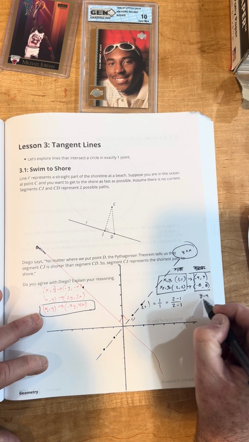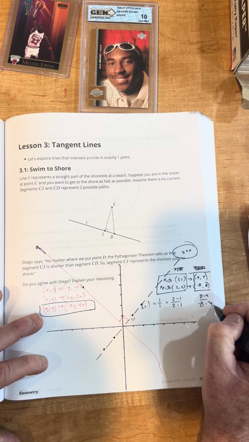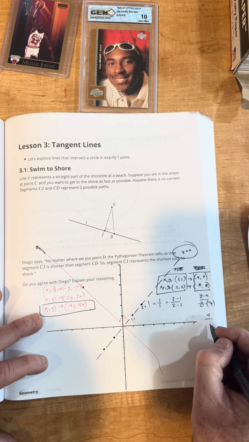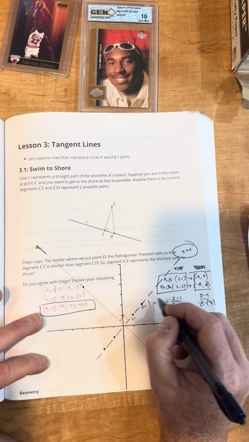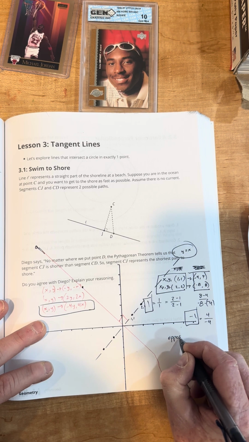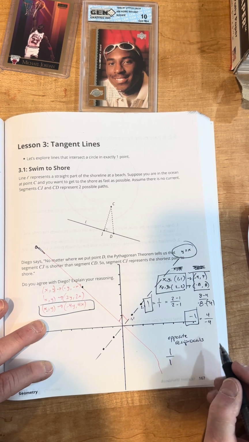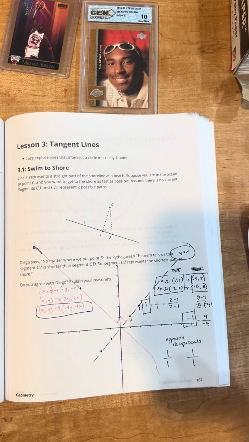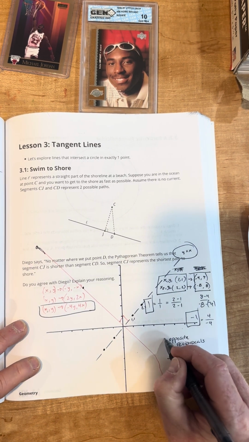y2, 8 minus 4 over negative 8 minus negative 4. 8 minus 4 is 4. Negative 8 plus 4 is negative 4. And that equals negative 1. Ooh-wee. 1 and -1 are opposite reciprocals. Why? Because 1's the same as 1 over 1. -1's the same as -1 over 1. So it switched and became negative. Woo! Figured it out. What do you know?